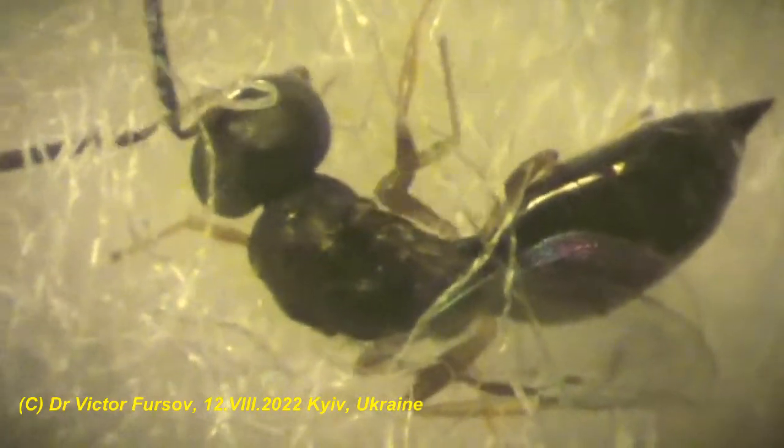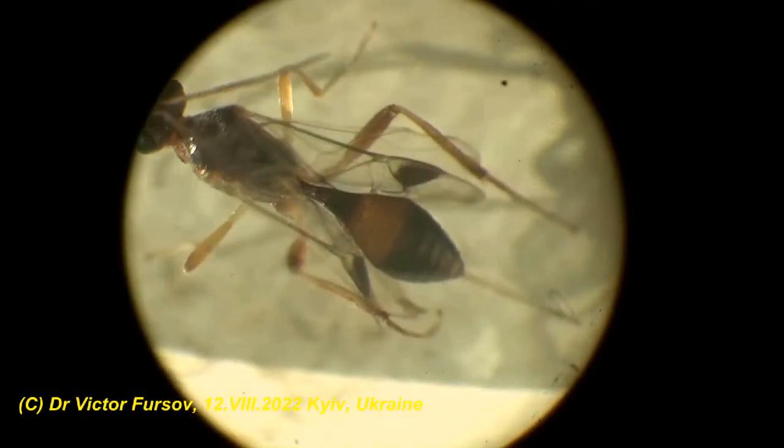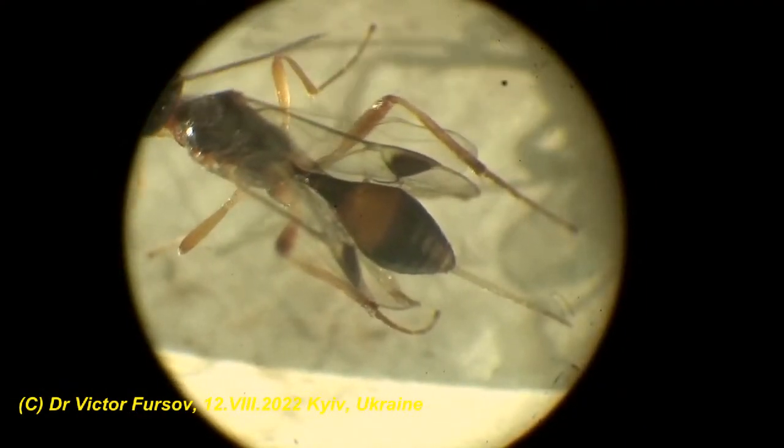You can see here well developed wings, a very elongated body with the ovipositor on the right side, antenna on the left side on the head of this female, and of course you can see wings with very well developed venation.